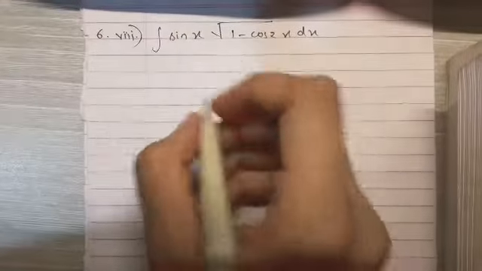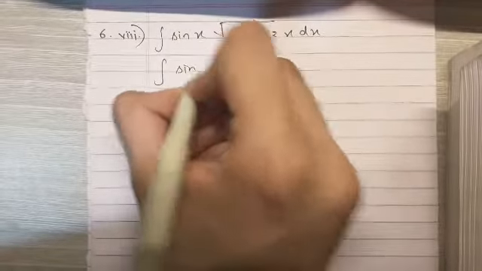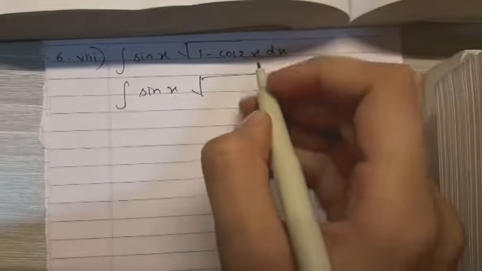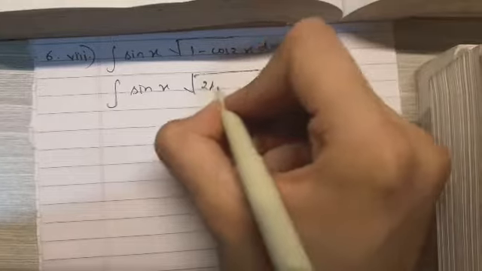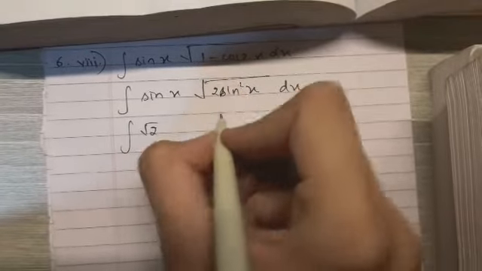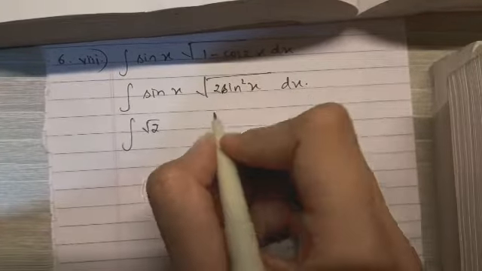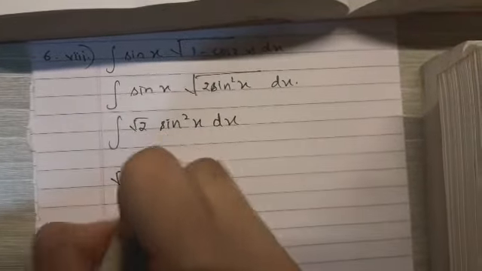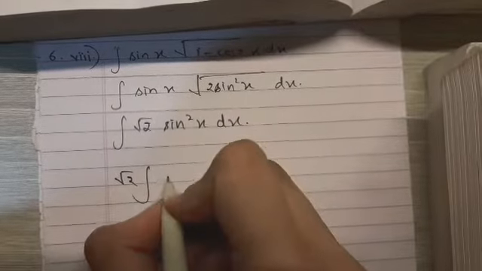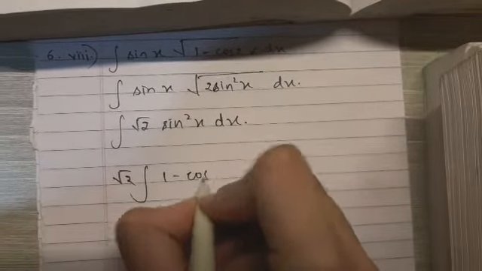Now we know that we can remove the root sign by writing 1 minus cos 2x as 2 sin square x. Now we know that we'll get root 2 and this sin square x becomes sin x. Sin x into sin x is again sin square x. We can take this root 2 outside and we can write sin square x again as 1 minus cos 2x by 2.